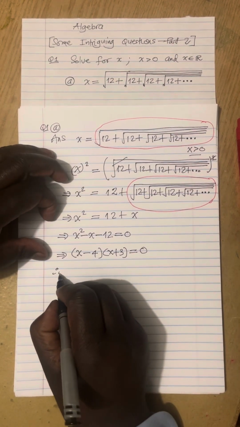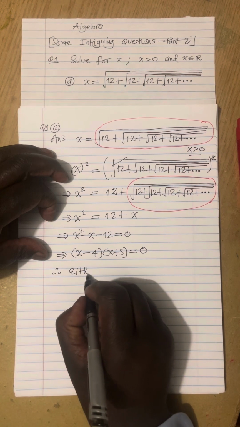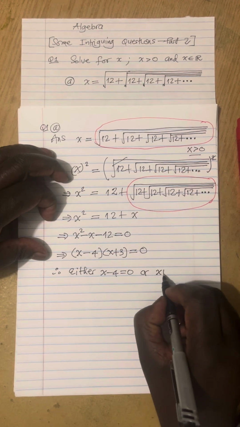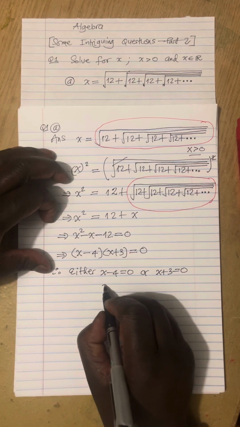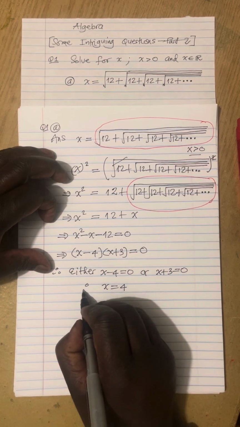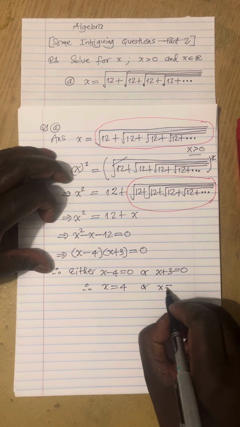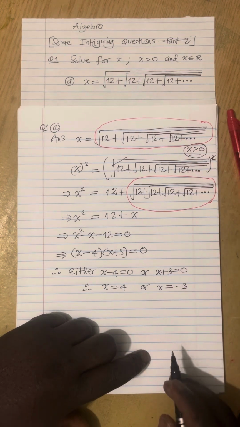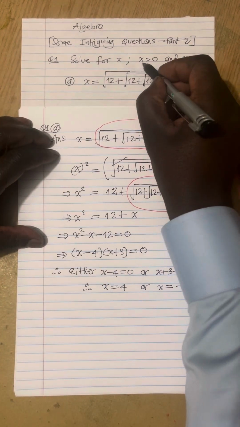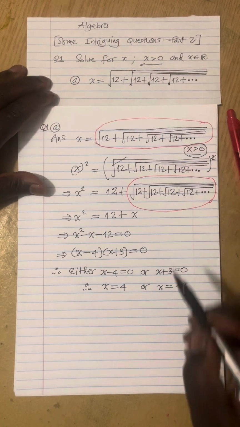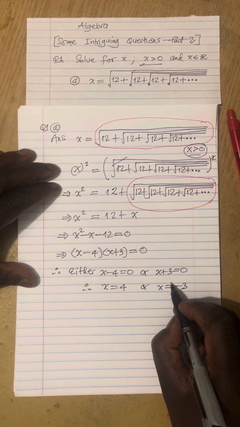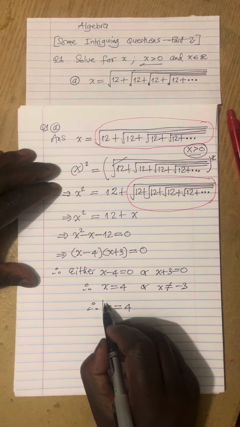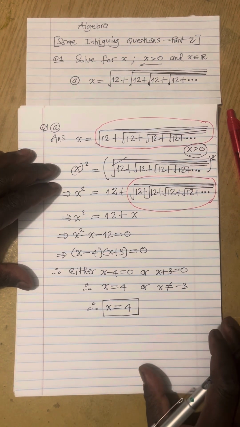At this stage, we know this means either x minus 4 is equal to 0 or x plus 3 is equal to 0. This gives us x equals 4 or x is equal to minus 3. But remember, we said x must be positive, according to the instruction given in the question right at the beginning. Therefore, we have to discard this solution. This means that x is actually equal to 4, and that is our solution for question 1A.